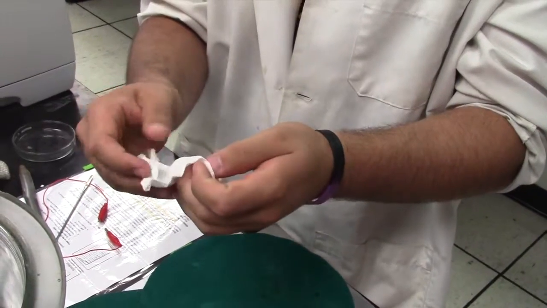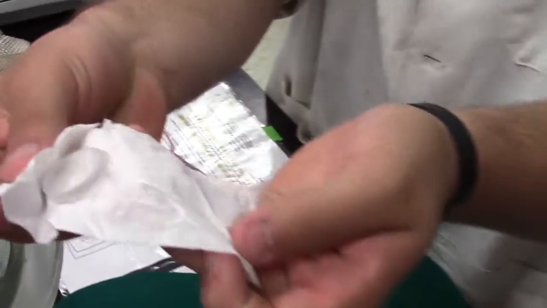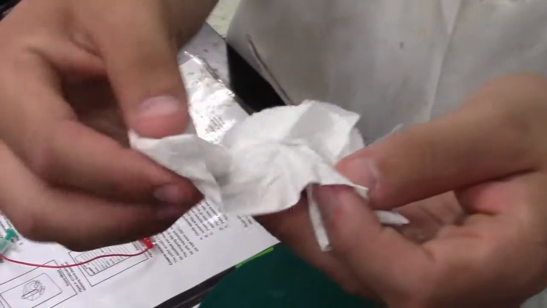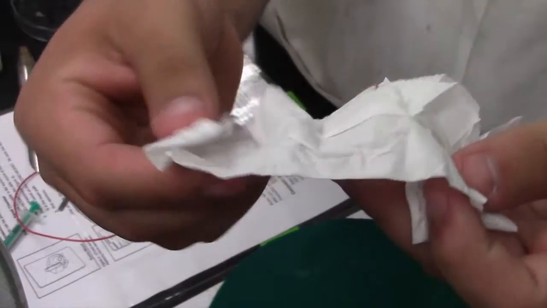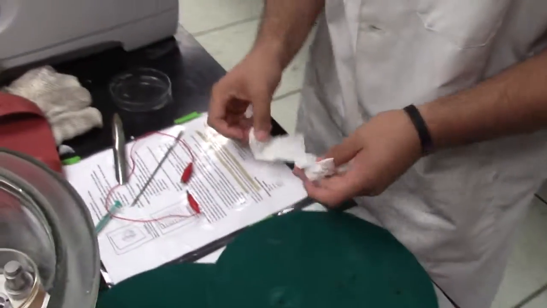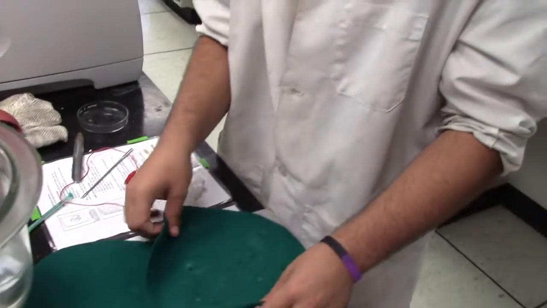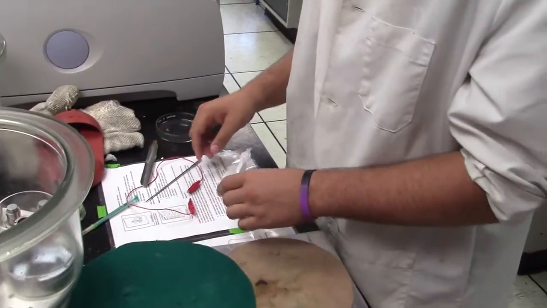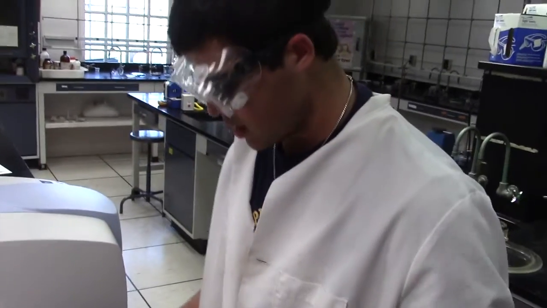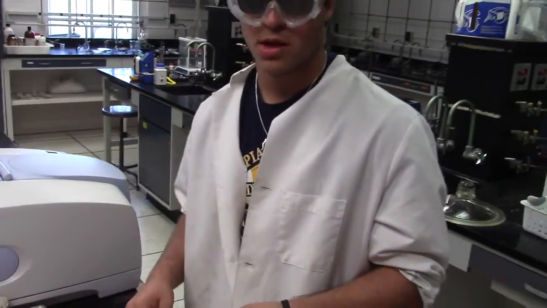And this right here is what we call a salt plate. And this right here is what we call the other salt plate. Now, I know you're thinking, I'm just going to put my product on there and put it in the IR. No, you're not going to do that. You're going to clean them first because we don't trust anyone else.